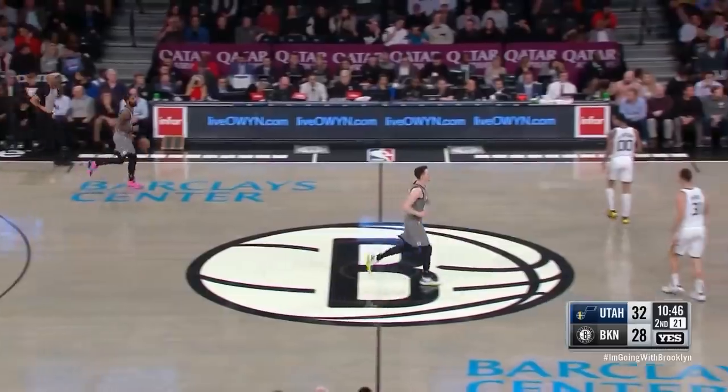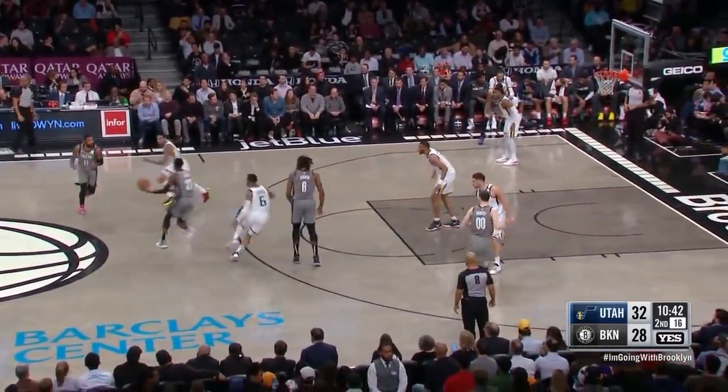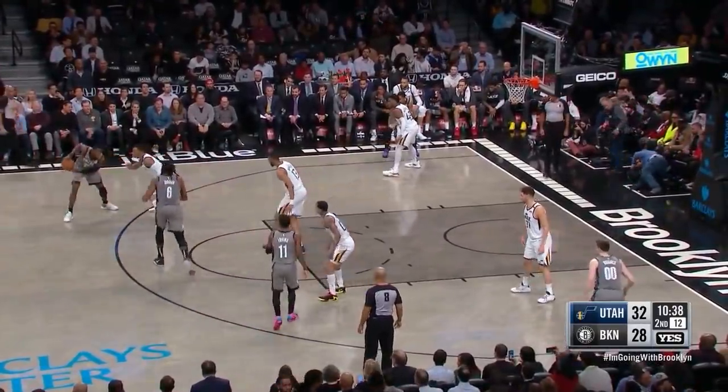From what I've seen, the Bulls run away touch most frequently, but plenty of other teams will mix it in too, and here the Nets run it. Good defense by the Jazz to stay solid here, and it's an illegal pick.